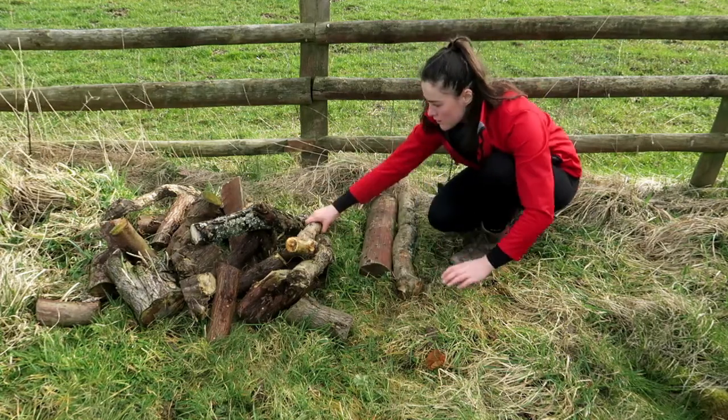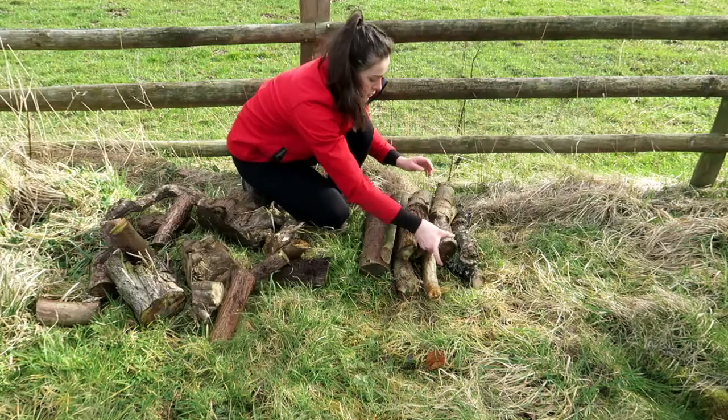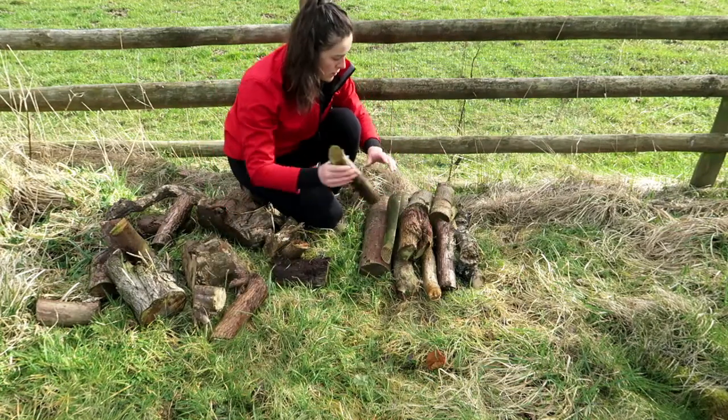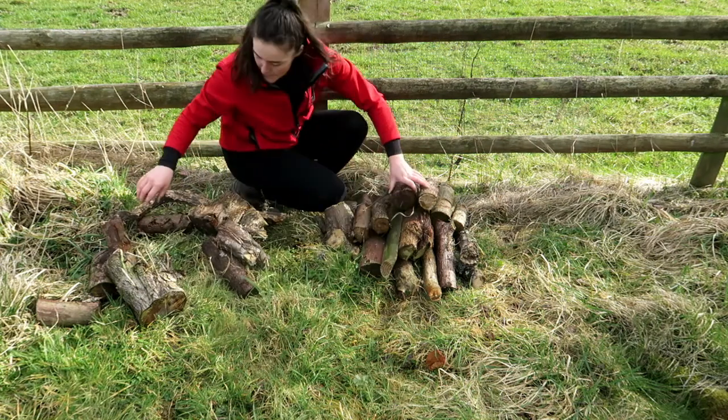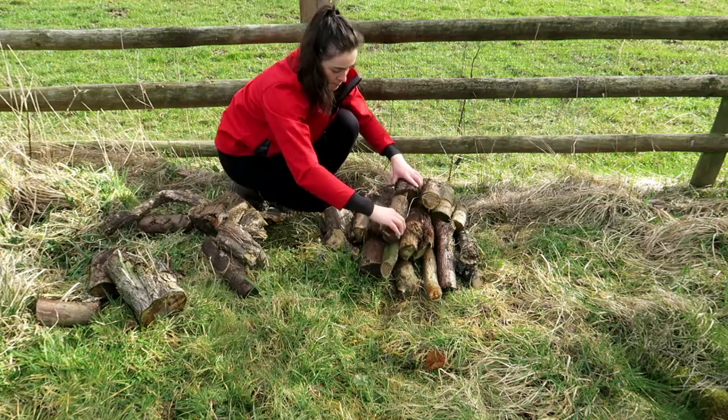Creating a log stack is another option. The spaces in between the logs are great for invertebrates and small mammals, and also provide habitat for amphibians and reptiles looking for a place to hibernate in winter or shelter during the summer.